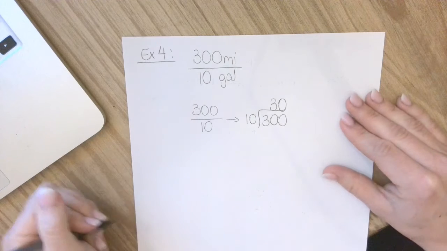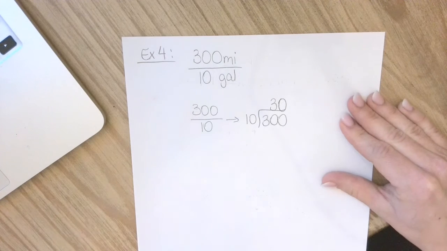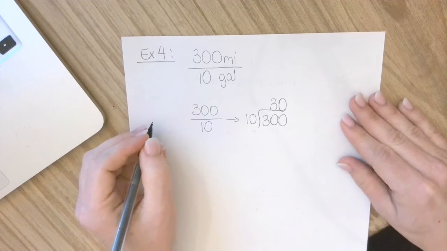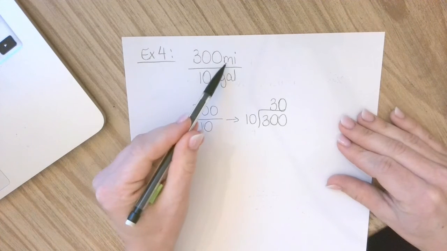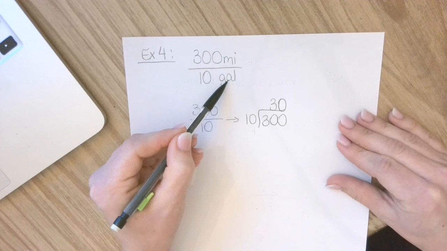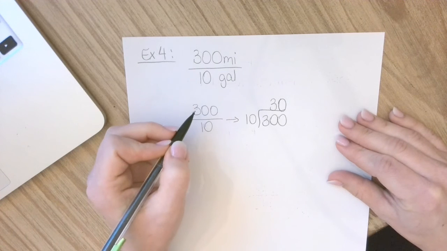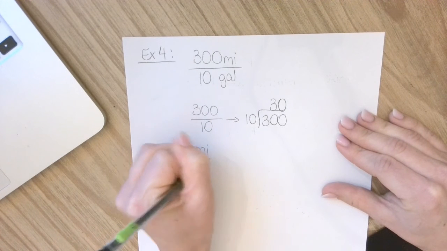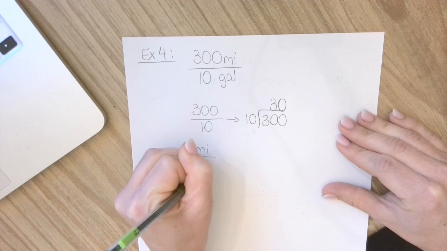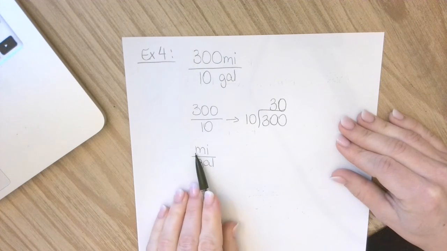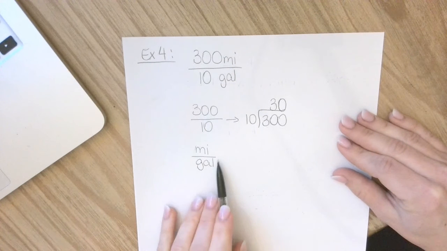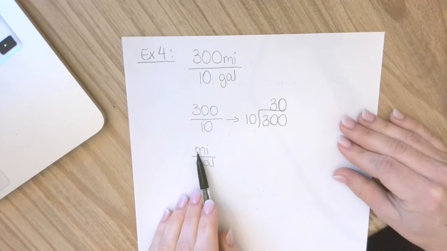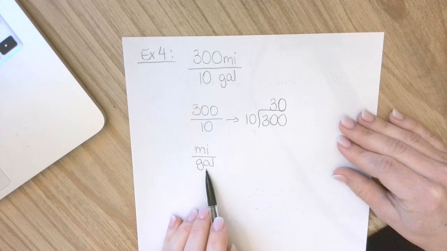Now, what do I actually do with these units? So this is the cool part with division, because you actually do not have to make them the same unit. You can leave it just the way it is. So if I have miles over gallons, there is no way that I can make those the same, and there is no way that I can cancel any of these out.